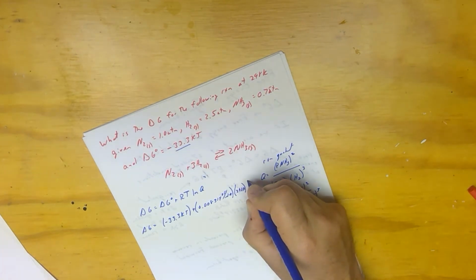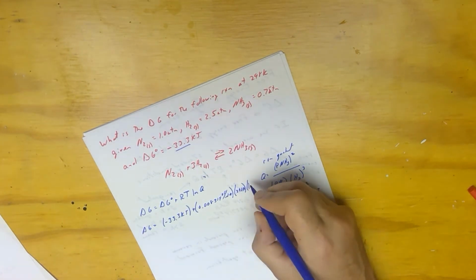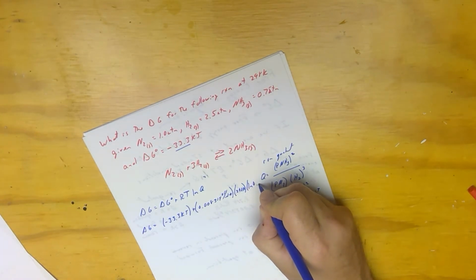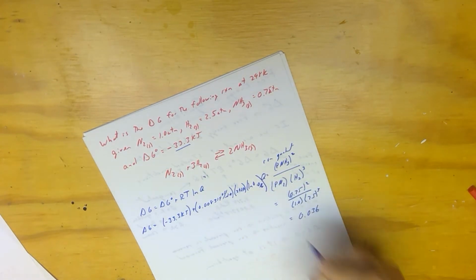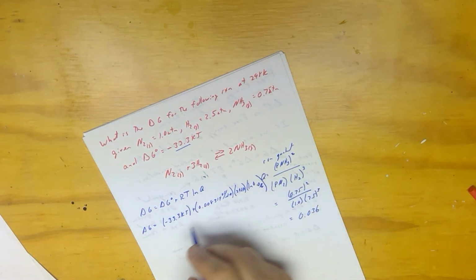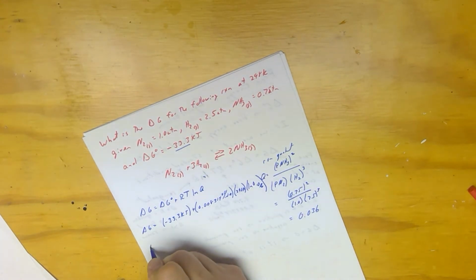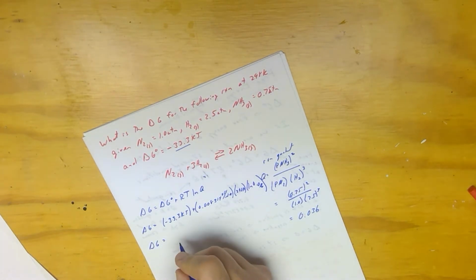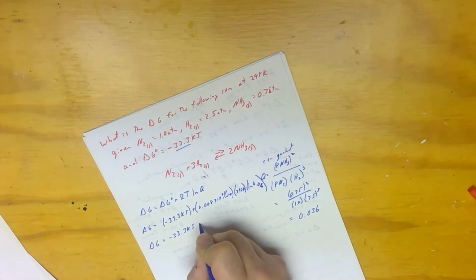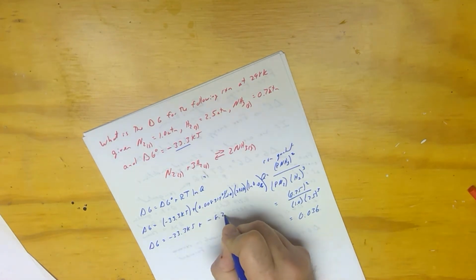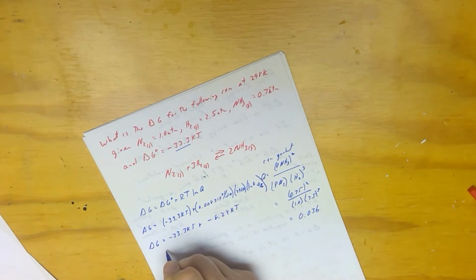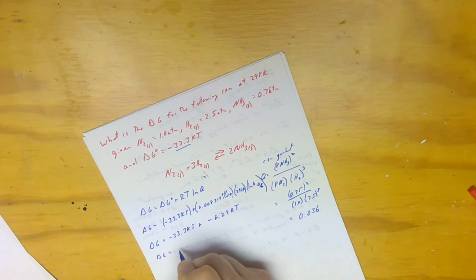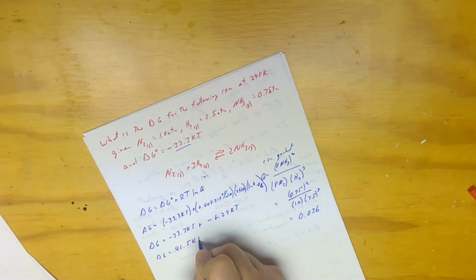And ln of 0.036. So then we do all this math. Delta G is equal to negative 33.3 kilojoules plus a negative 8.24 kilojoules. So our delta G is equal to negative 41.5 kilojoules.